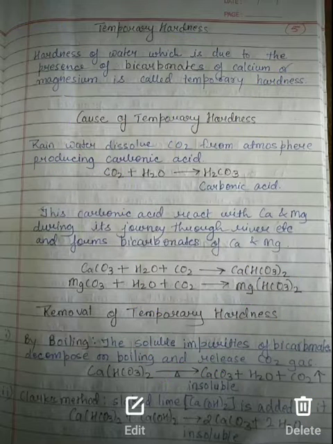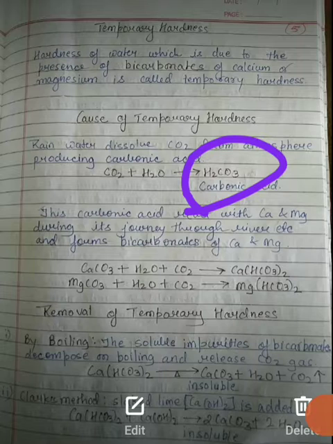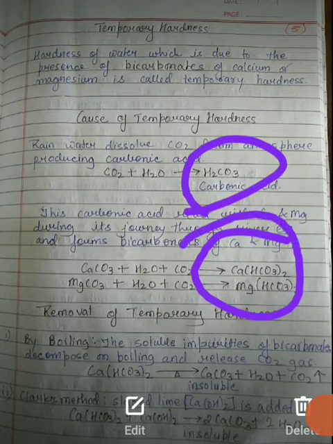Now after the formation of this carbonic acid, it reacts with calcium and magnesium during its journey through rivers, etc., and forms bicarbonate. Hence this is calcium bicarbonate or magnesium bicarbonate.